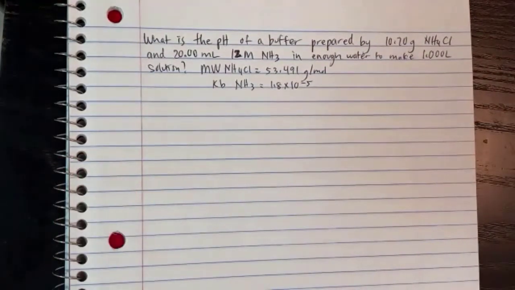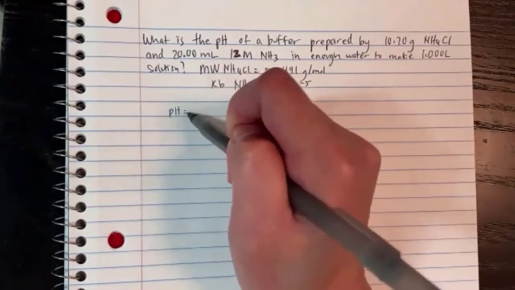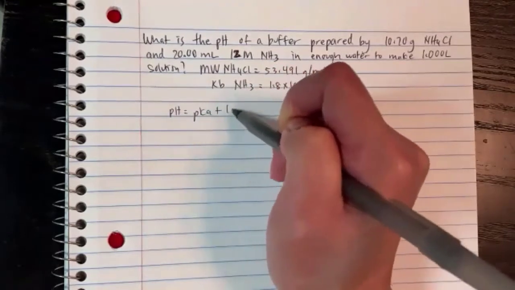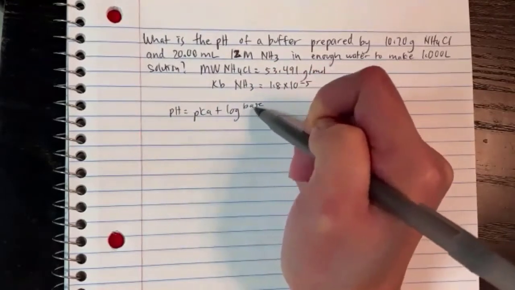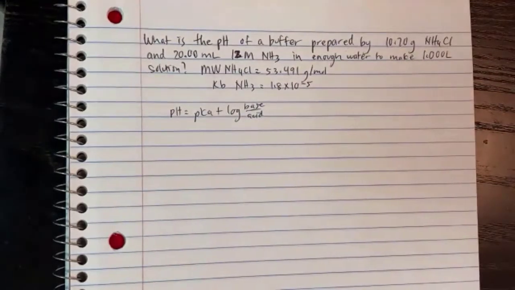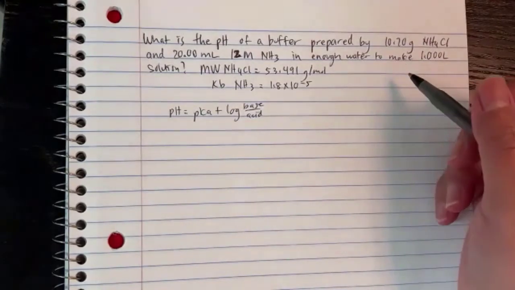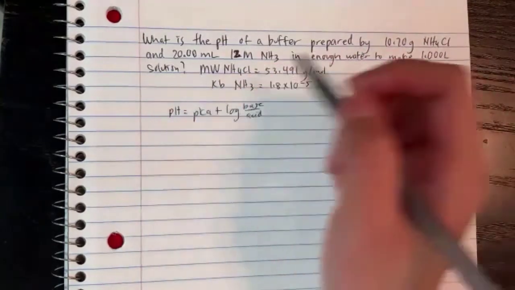Okay, so now our goal is, again, we have to find the pKa, and then we have to find the ratio of base to acid. So we have the system here. The equation, I write it again: pH equals pKa plus log of base over acid. All right, so first thing we want to do is go ahead and find the pKa like we did earlier.